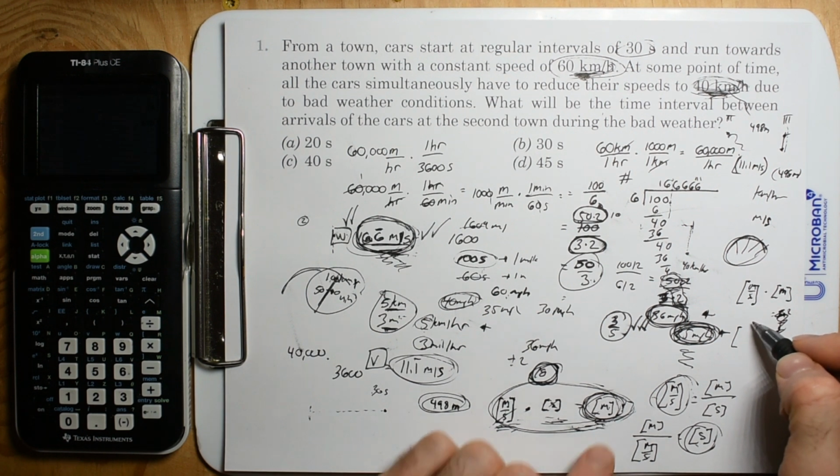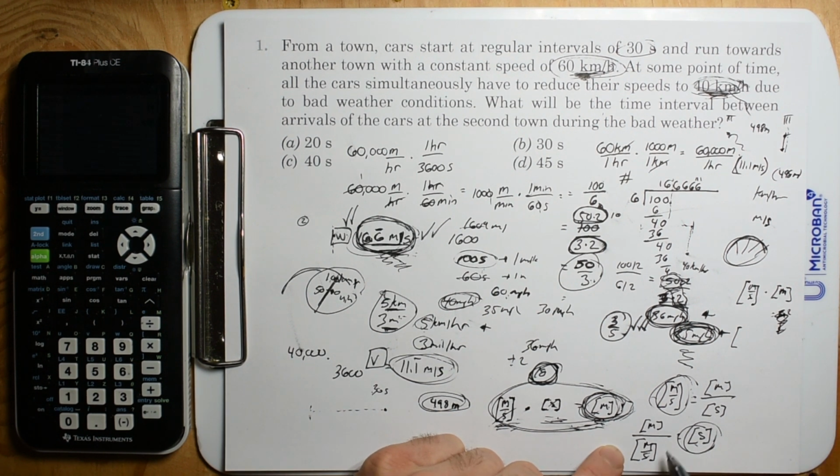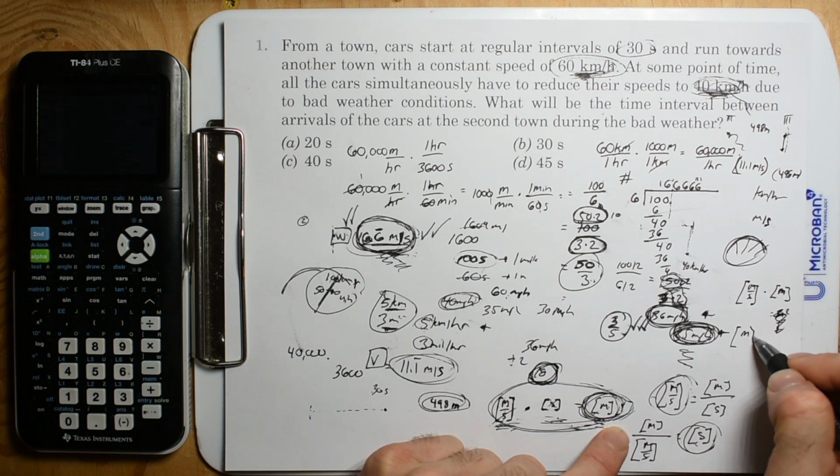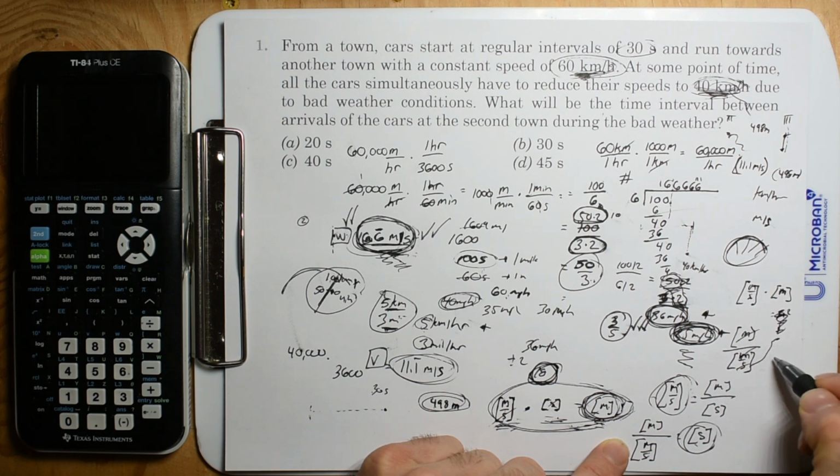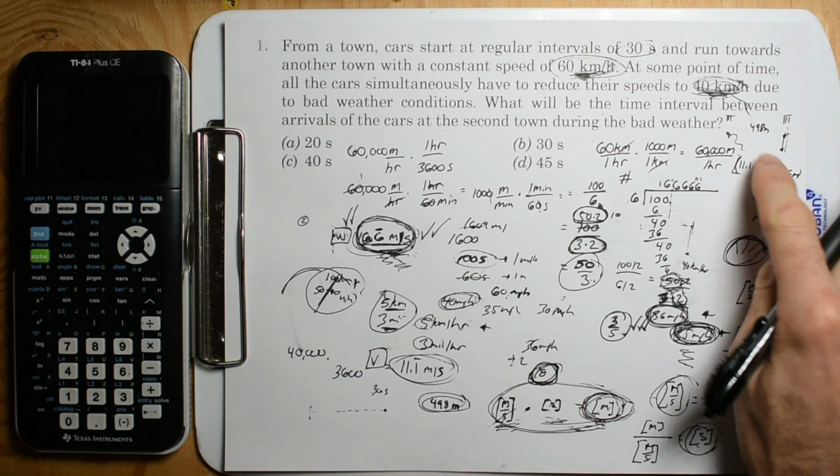Oh, well, this is kind of different. Oh, never mind. No, we're going to take that meters and then divide by meters per second. And that's going to, seconds is going to pop upstairs, meters are going to cancel. Sweet. So let's do that.